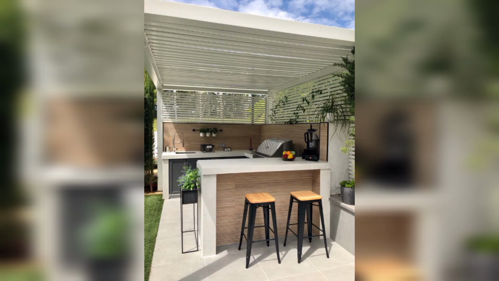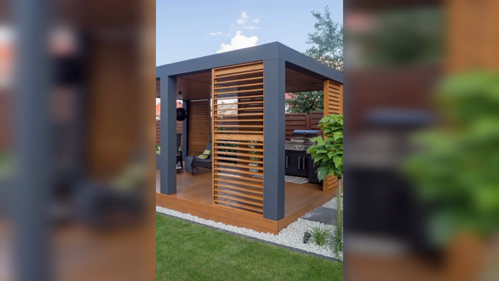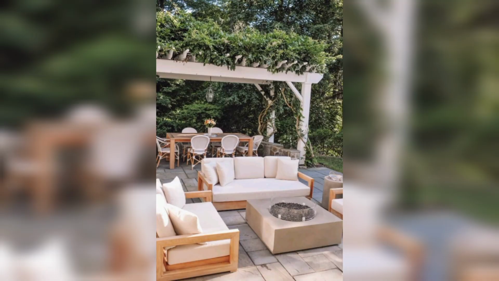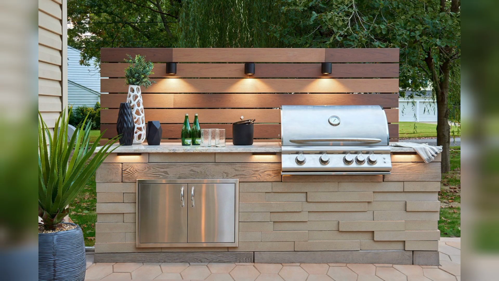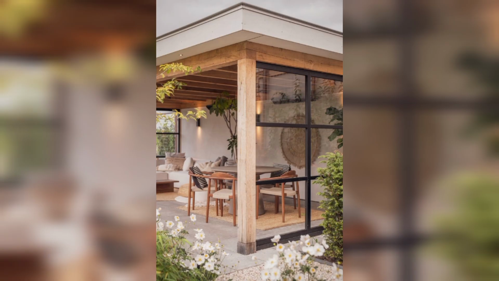Define the purpose. Clarify the primary purpose of your outdoor patio, then create a layout that aligns with your living style.